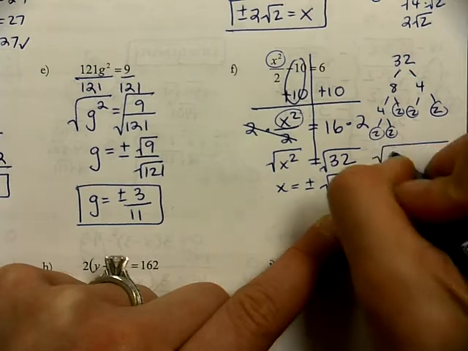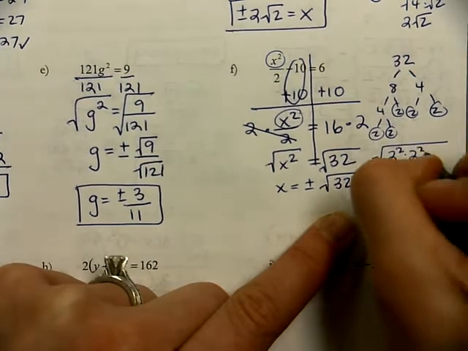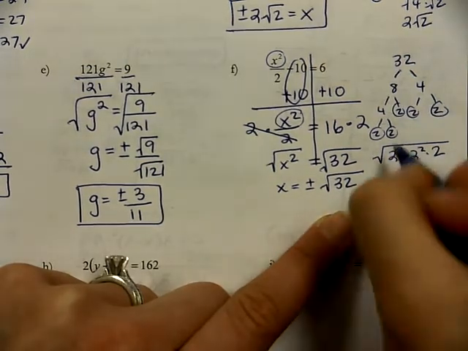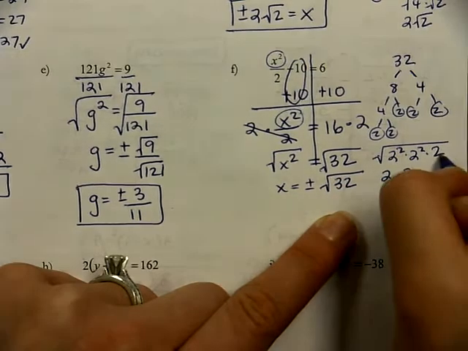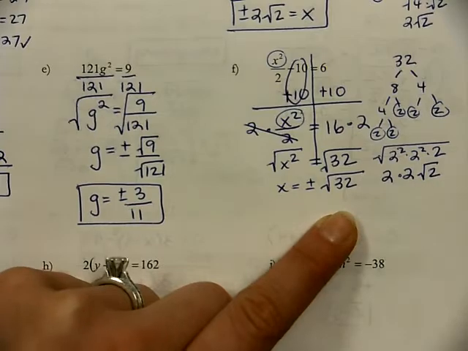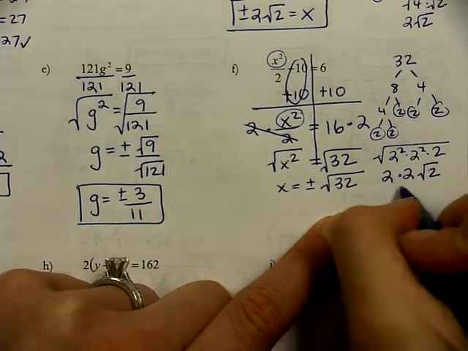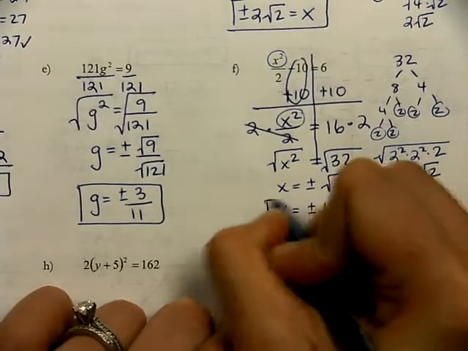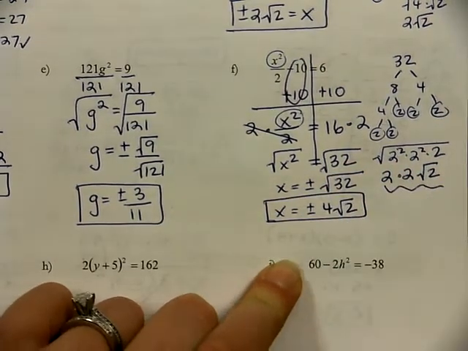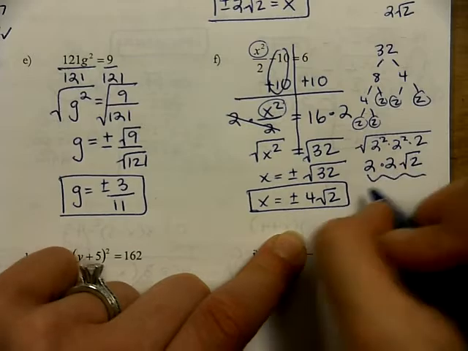So when I pair those up, I can do 2 squared, that's 2 of them. There's another 2, and then we have 1 left over. So the square root of 2 squared is 2. Square root of 2 squared is 2. Square root of 2, that's irrational. I'm going to leave that there. So this simplifies to be 4 root 2.